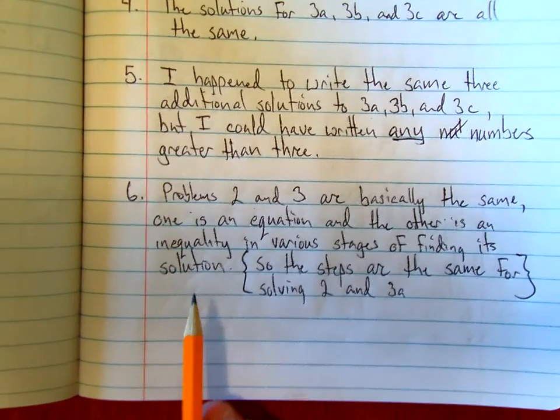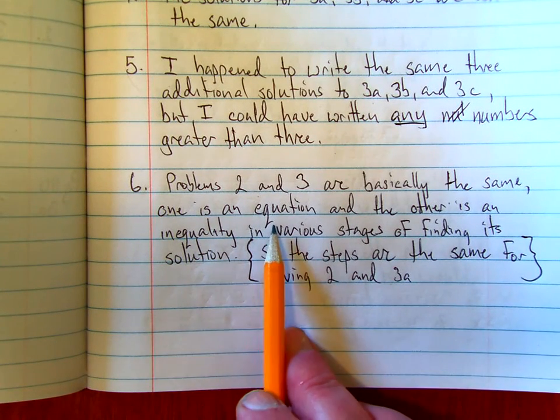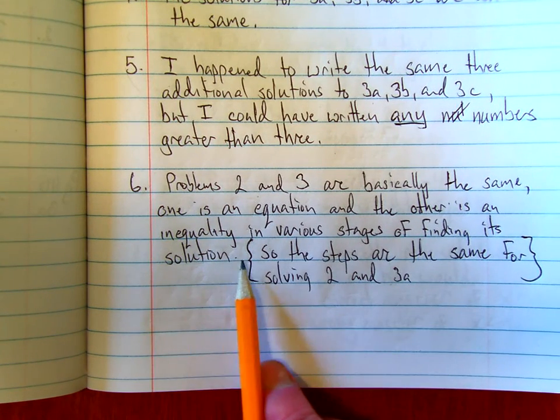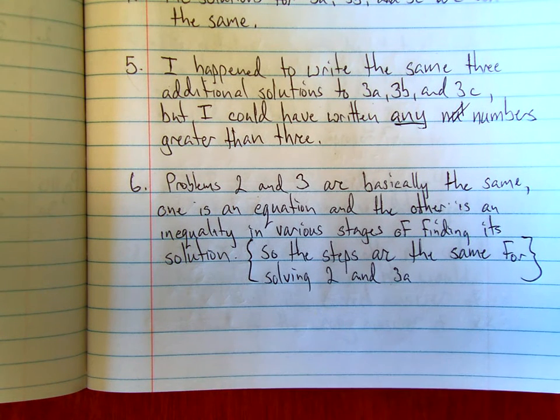Number 6, problems 2 and 3 are basically the same. One is an equation, the other is an inequality in various stages of finding its solution. So the steps are the same for solving 2 and 3a. They both require the same basic operations to get their solutions.